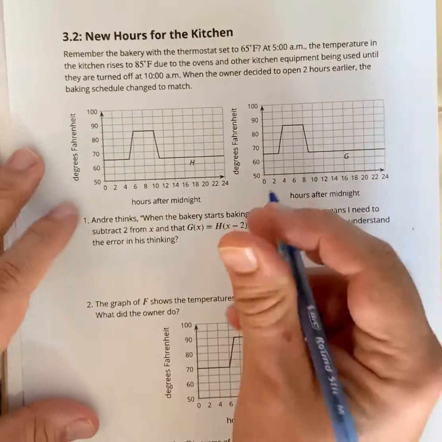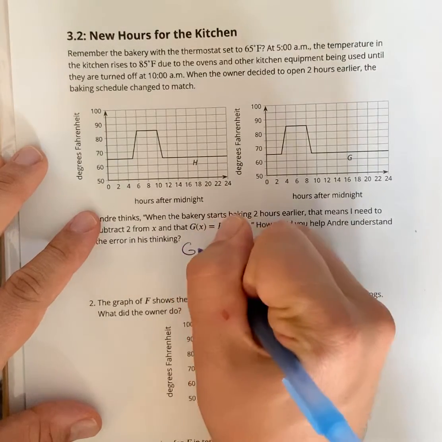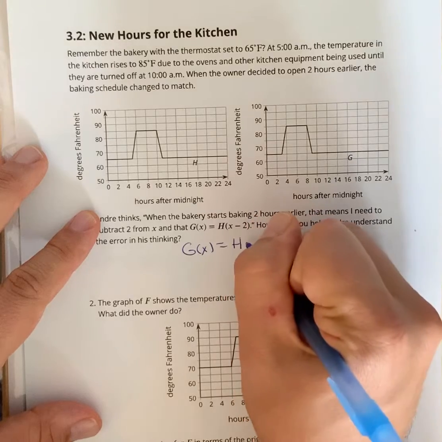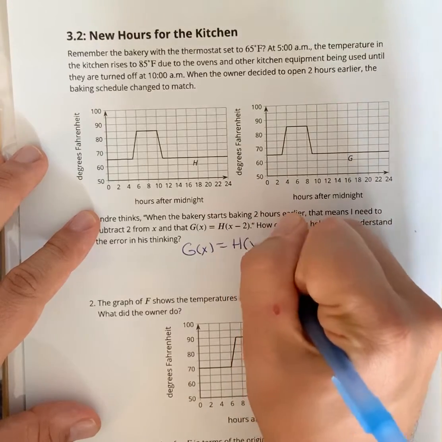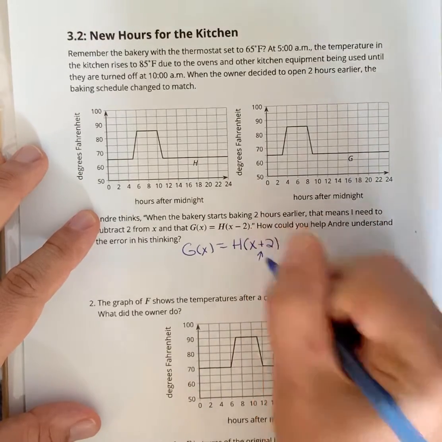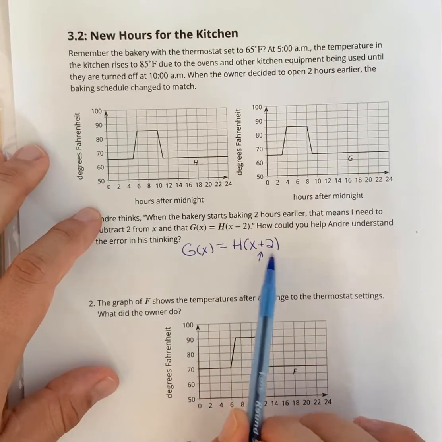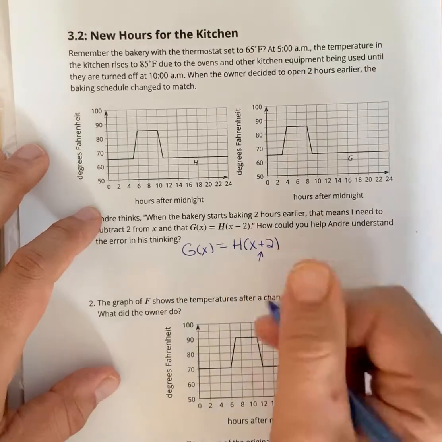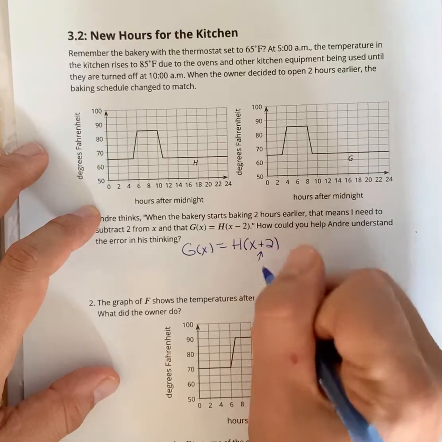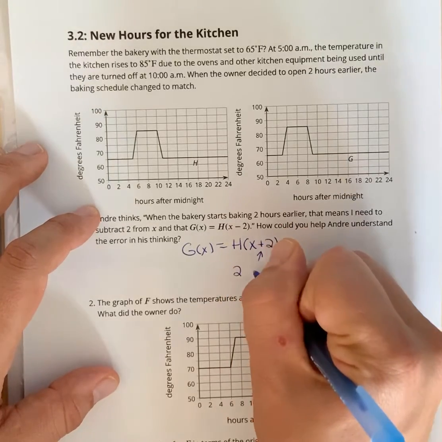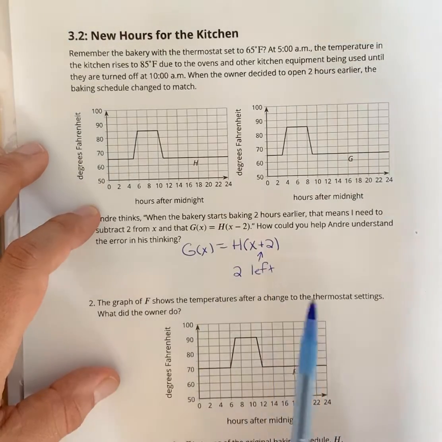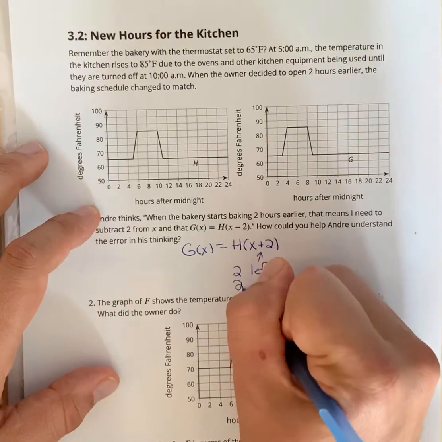So you need to say g of x is equal to the h of x value if I add 2. Because if I add 2 hours, it actually moves the hours 2 spots to the left. So this plus 2 is 2 left, or in our example, in terms of hours, would be 2 hours earlier.